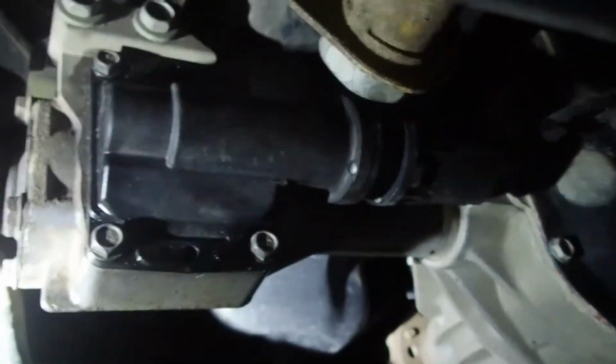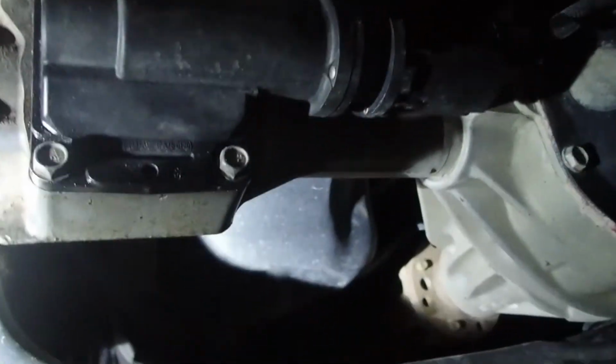Okay, underneath the truck here we have what is affectionately known as the four-wheel drive actuator. It has 4 bolts here on it. There's another one up there. That's how you remove it. It's got a gasket, all those fancy things. Plug over here. It's located on the passenger side of the differential.